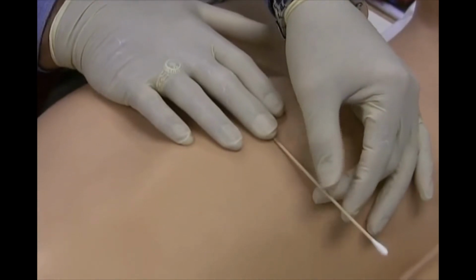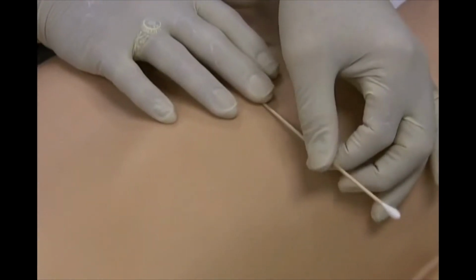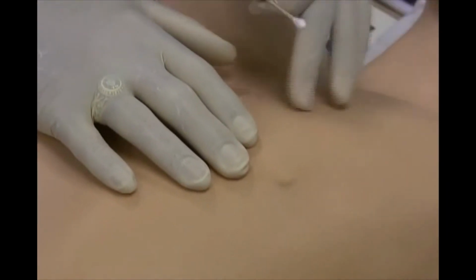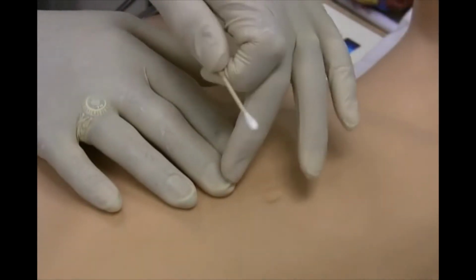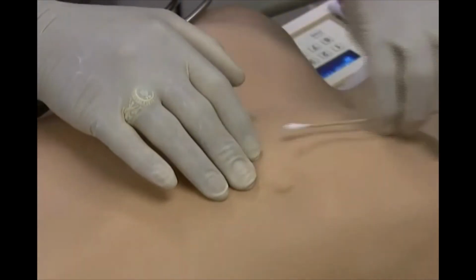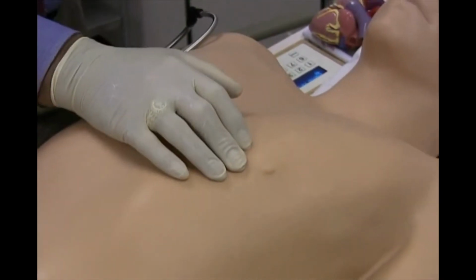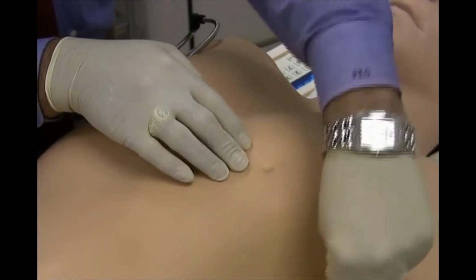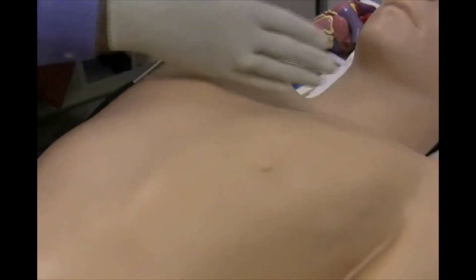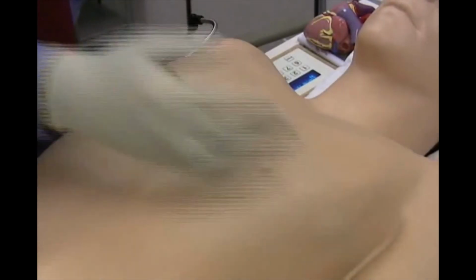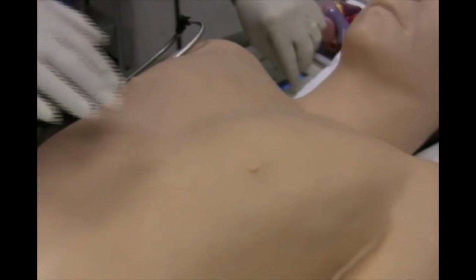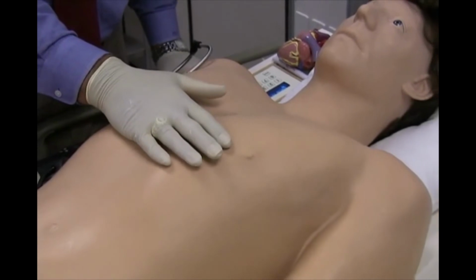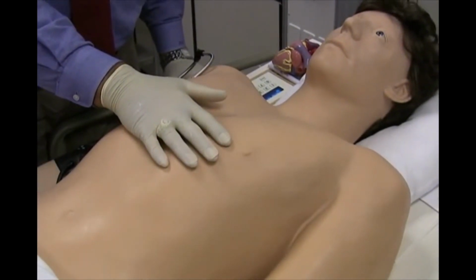You remember, a PMI is a location. So it's going to be in the 1, 2, 3, 4, 5th interspace. It's near the midclavicular line. So that gives you an idea of where it is. You can have sternum, midclavicular line, anterior axillary line, mid-axillary line, and then your interspaces all go like this. So you have to remember that when you're giving somebody the location. When you talk about the PMI, it needs to have 2 bits of information. One is, where is it? And 2, what did it feel like?